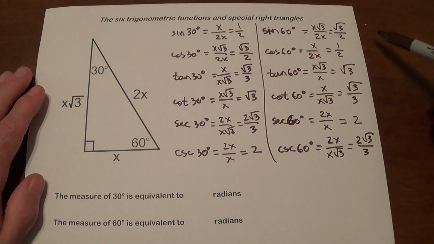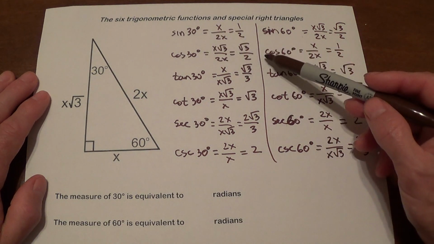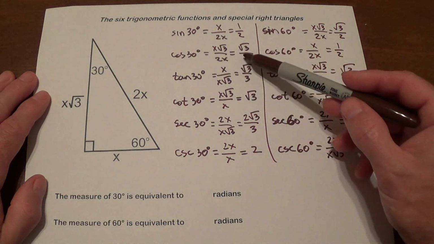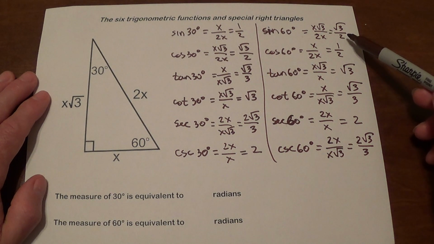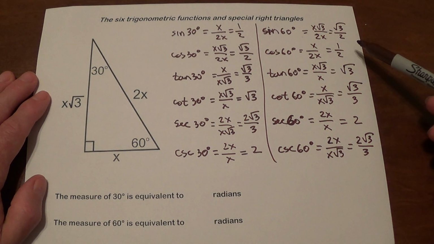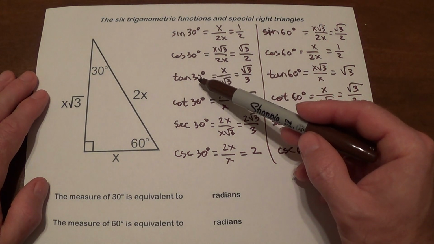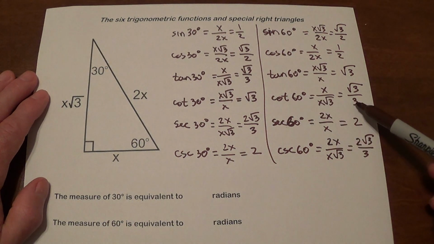You should probably notice that sine 30 degrees is 1/2, which is exactly the same value as cosine 60 degrees. And for cosine 30 degrees, you're getting the same value as for sine 60 degrees. That's not a coincidence, and you're going to learn about that later. Take a look at tangent 30, square root of 3 over 3, and cotangent 60, square root of 3 over 3.